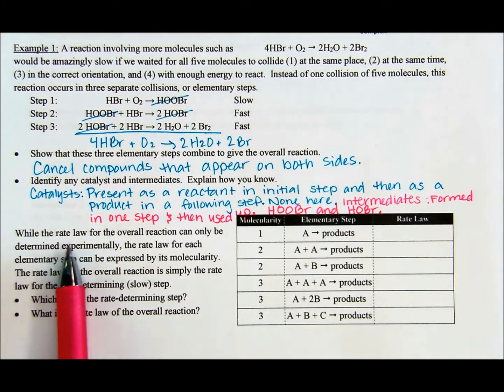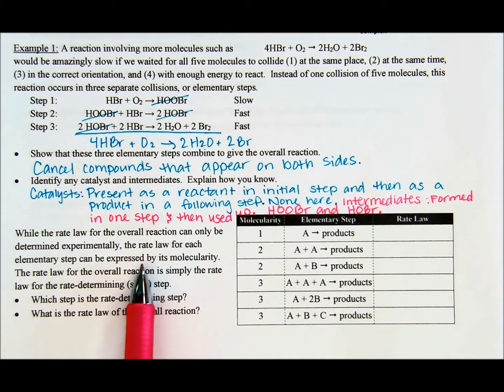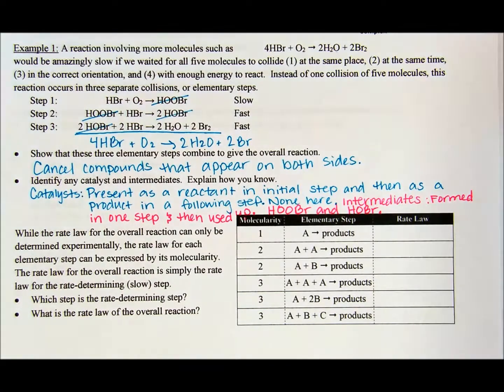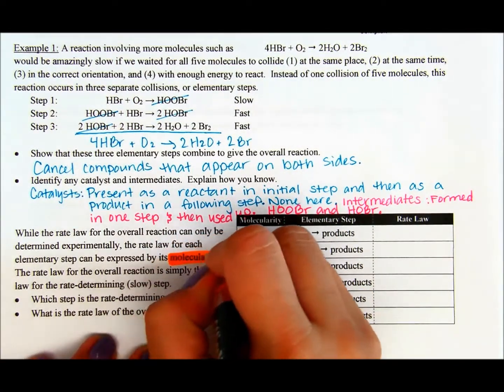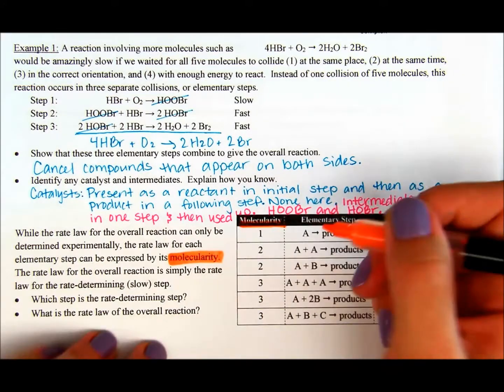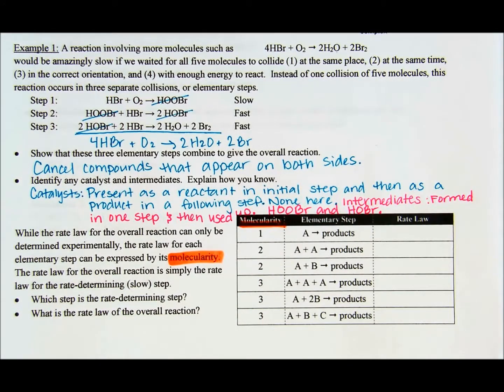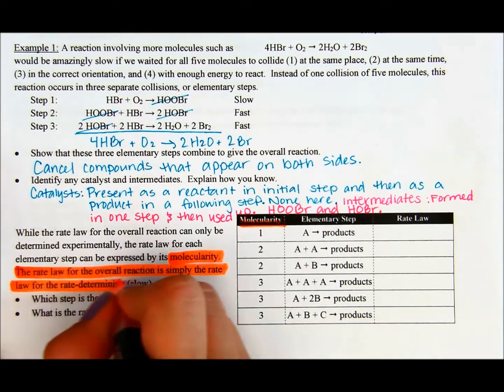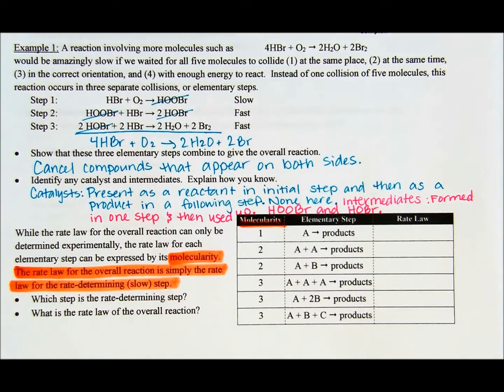Okay, so write the rate law. While the rate law for the overall reaction can only be determined experimentally, the rate law for each individual elementary step can be expressed by its molecularity. So molecularity. This is an example. This is molecularity. So basically, however many molecules there are in the reactants. That's what molecularity means. And you'll see what that means in just a second as we do some examples. The rate law for the overall reaction is simply the rate law for the rate determining step, or whatever the slowest step is.